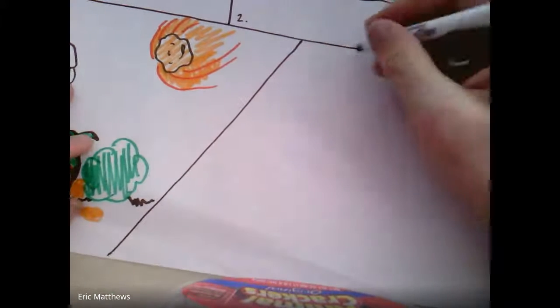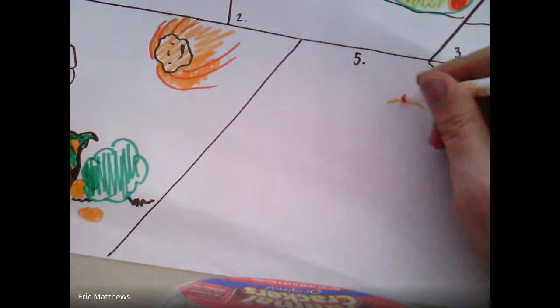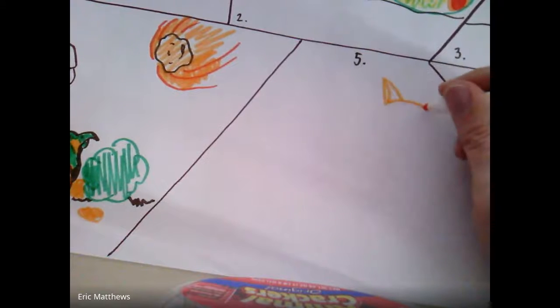Moving over then to number 5. We're almost done. Now, this was event 4. And now this is when the fast predator shows up. This is after the dinosaur extinction. So if I think fast predator, I think something like a cat.